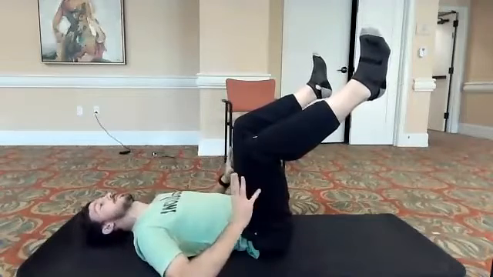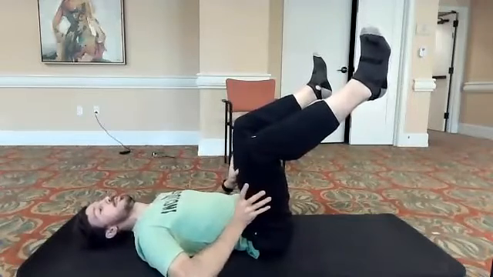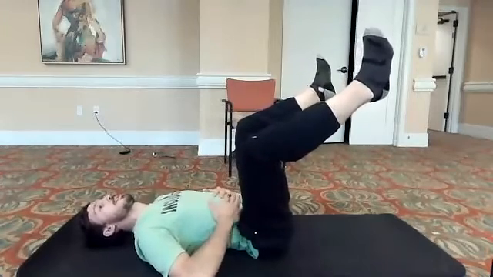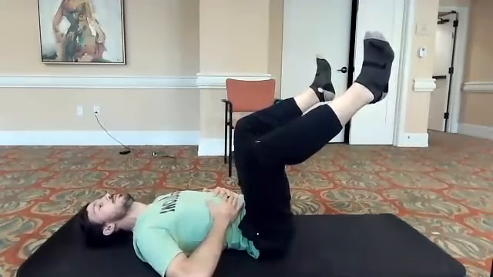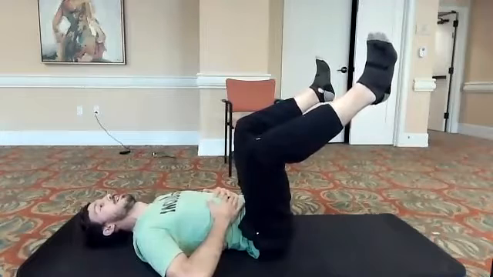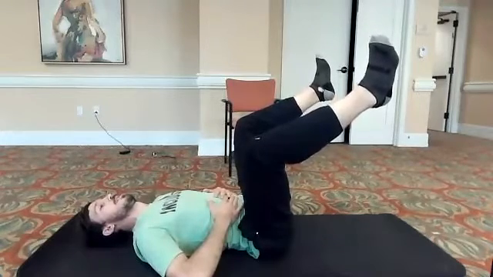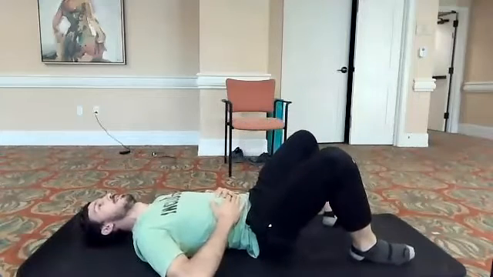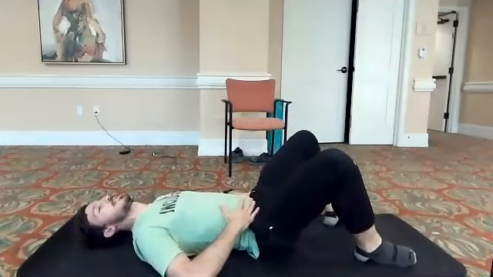But if this is your first time, likely you'll be feeling some hip flexor and quad activation as your body tries to muscle its way there. But do your best to relax. All right, and then carefully we'll set this leg down. Allow that breath to be relaxed here.